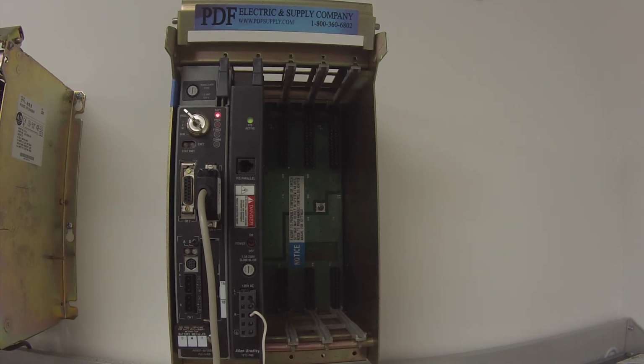Okay, the next thing that's going to come up is whether you want to title this file. I usually just put in the name of the processor, L540E test, and hit OK or save. Do you want to go online? Yes.